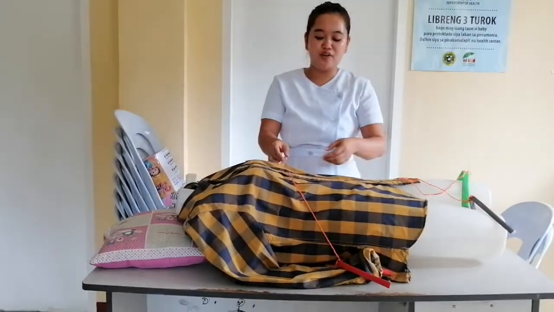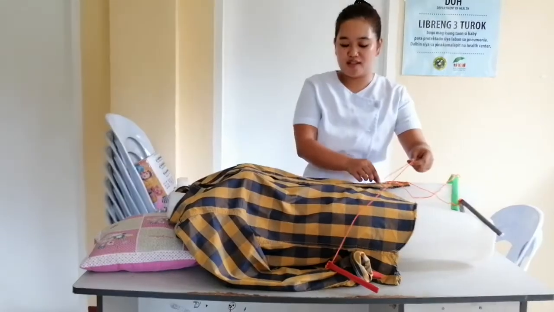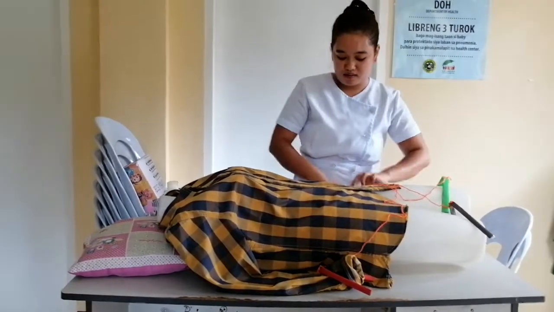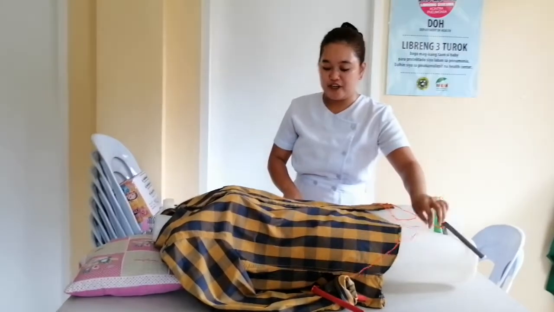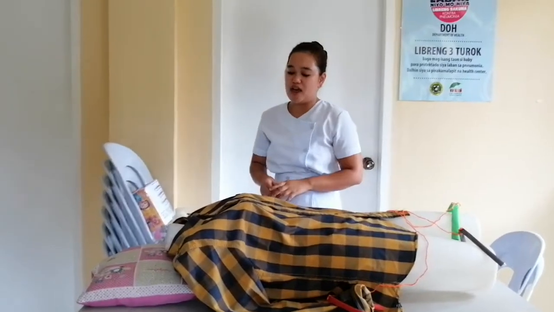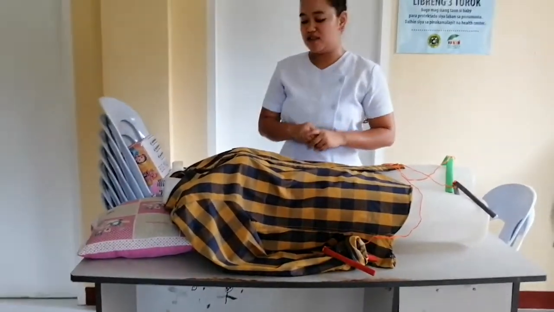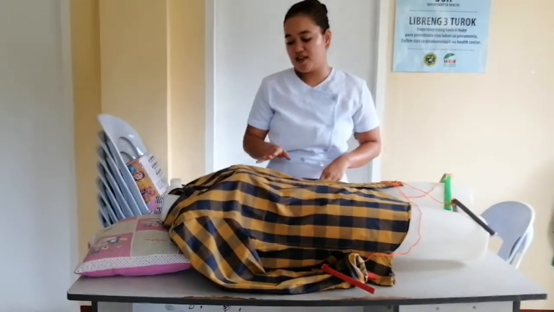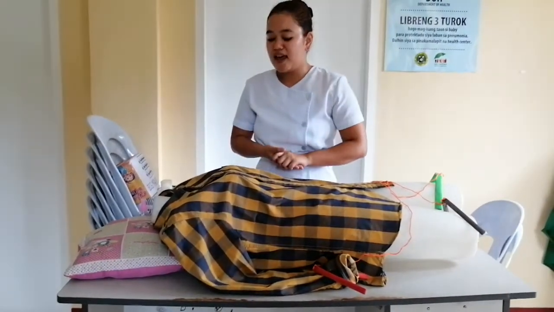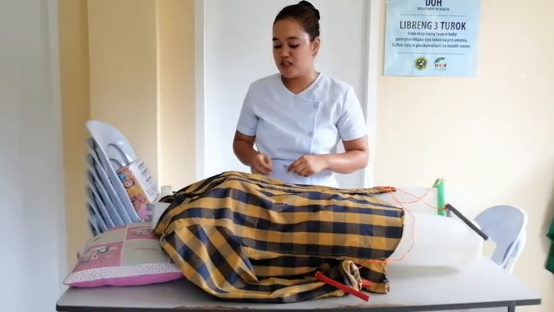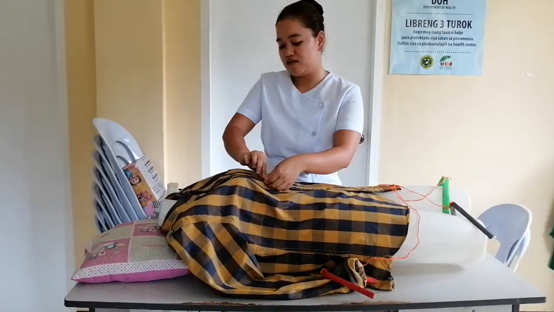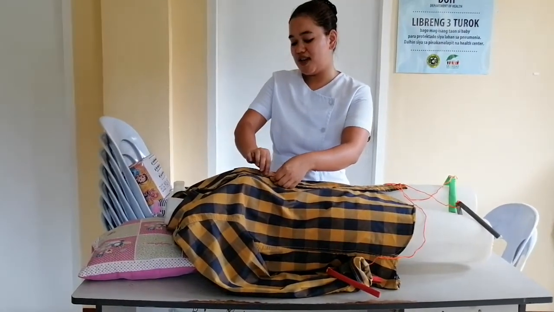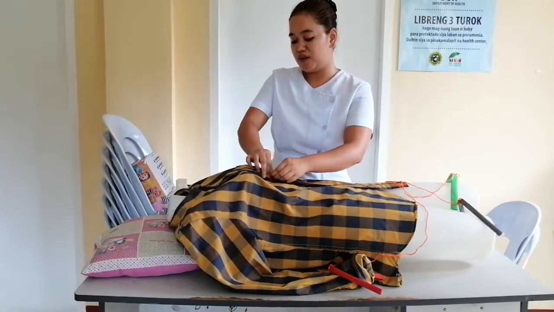And then we're now going to expose the chest of the client. But before that, you're going also to ask permission again from the client before placing the leads on the chest of the client. So ma'am, can I open again your buttons or your clothes? If the client's response is yes, you may continue doing the procedures.